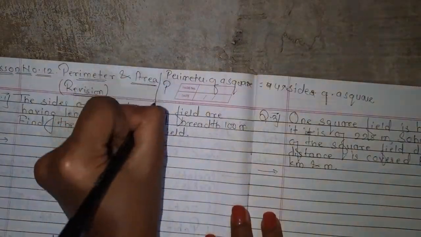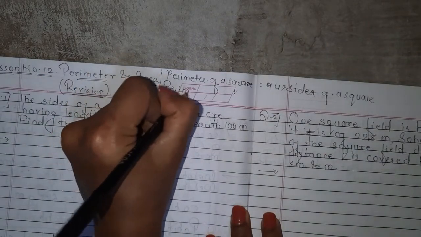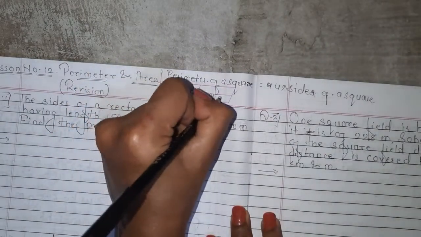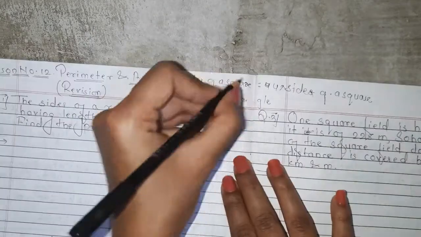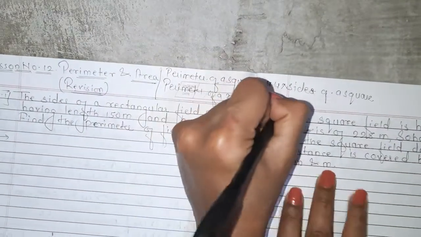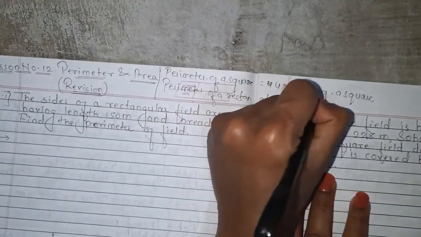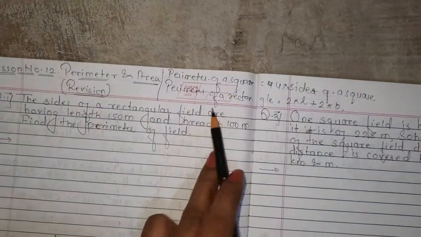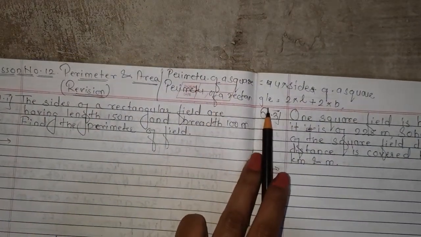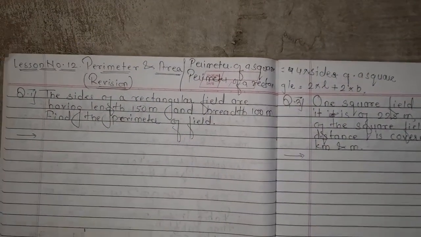And perimeter of a rectangle is 2 into length plus 2 into breadth. So these are the formulas for finding perimeter of square and perimeter of rectangle. Now let's solve these sums.